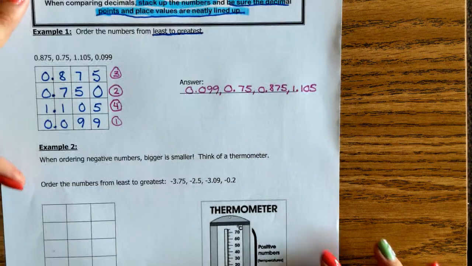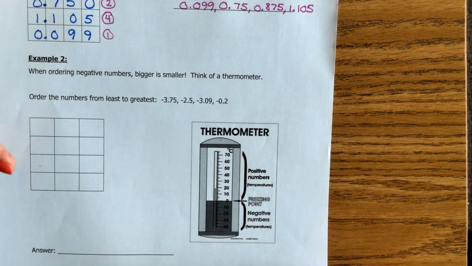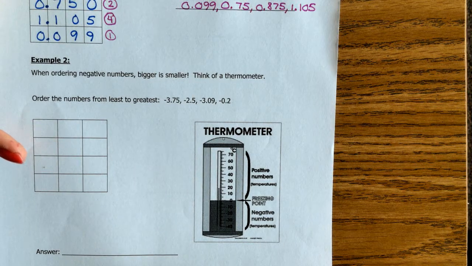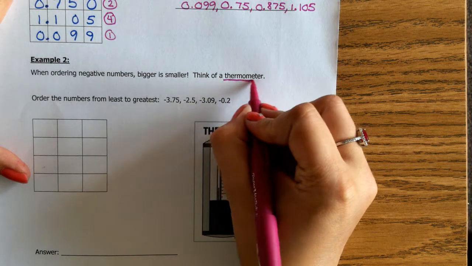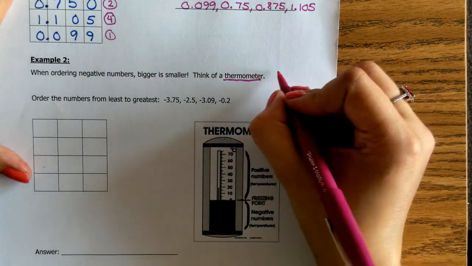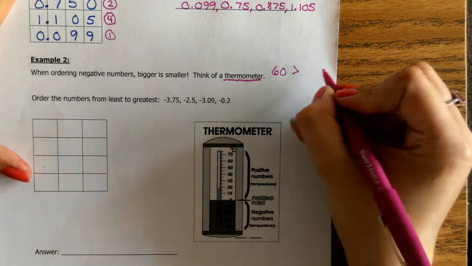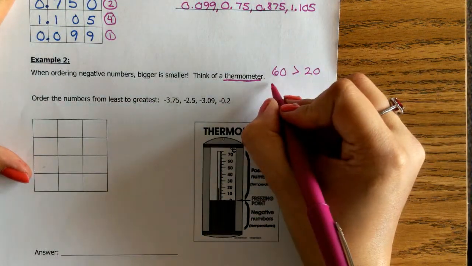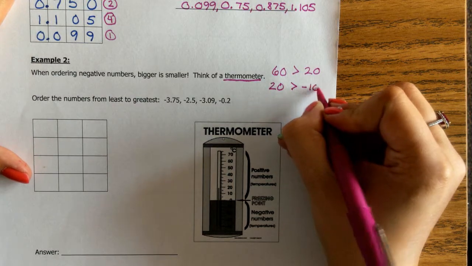All right, let's look at number 2. Now number 2 is where it gets a little bit tricky. Okay? When we're ordering negatives, bigger is smaller. Bigger is smaller, and that's where it gets really tricky. So we like to think of a thermometer. If you think of a thermometer, I can say easily that 60 degrees is greater or warmer than 20 degrees. I can say 20 degrees is greater or warmer than negative 10 degrees.